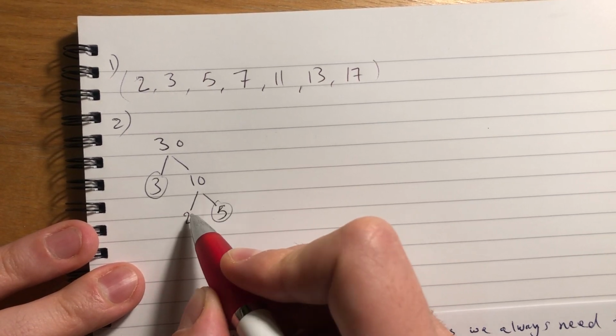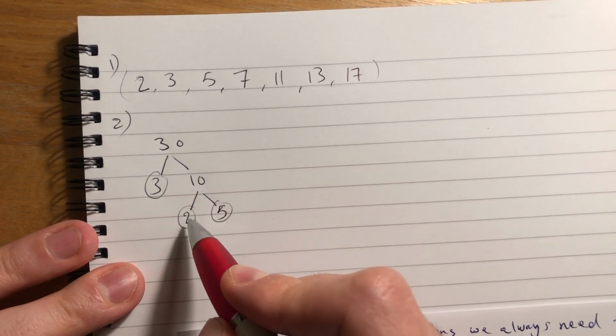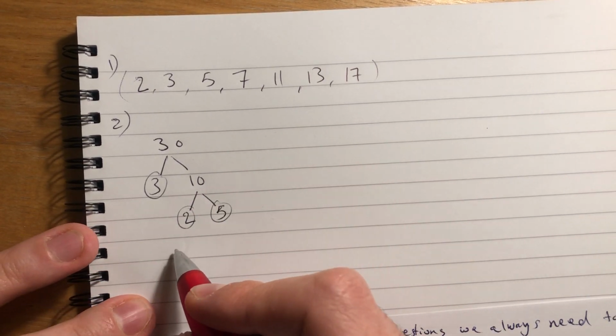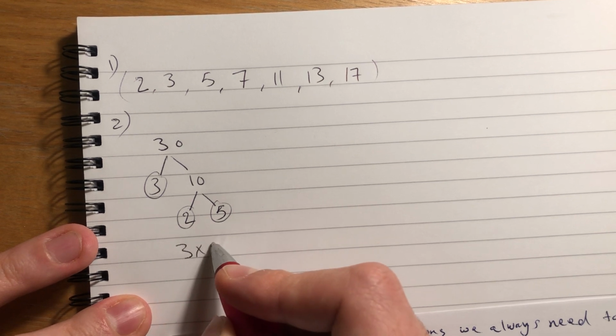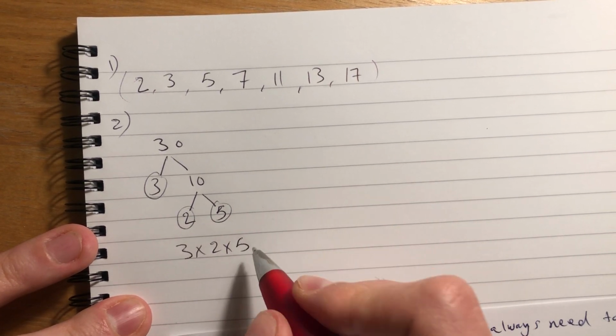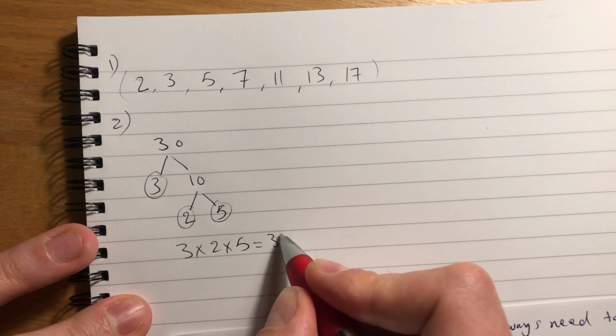So we finish, this is a prime. So we have 3 and 2 and 5. We can multiply these, 3, 2, and 5, and this will equal 30, which is the same number.